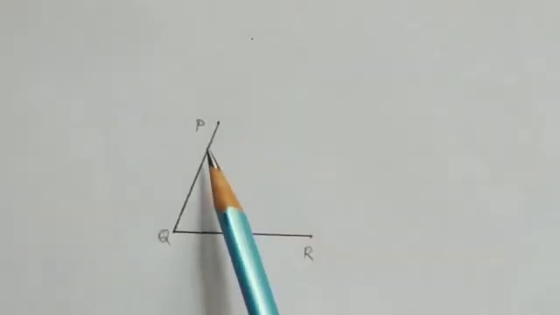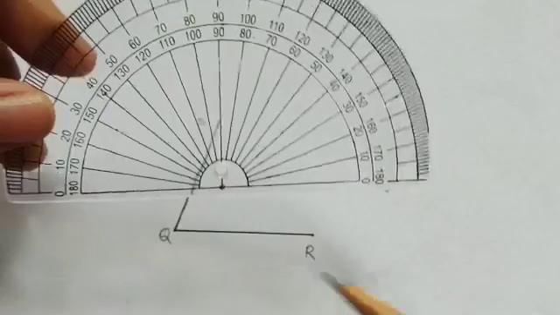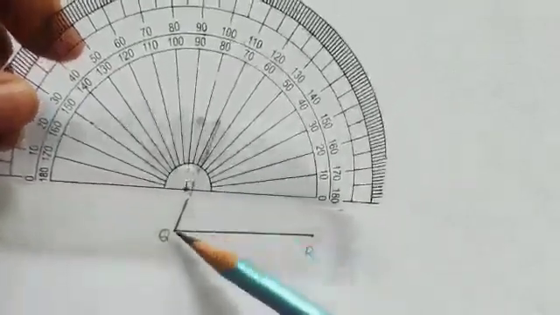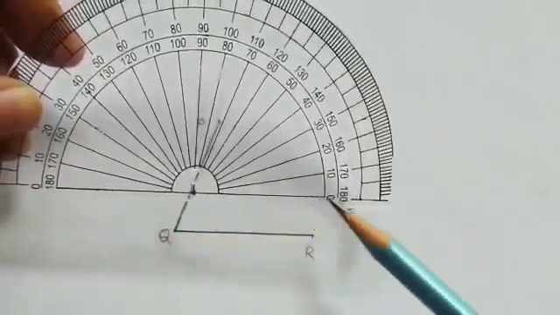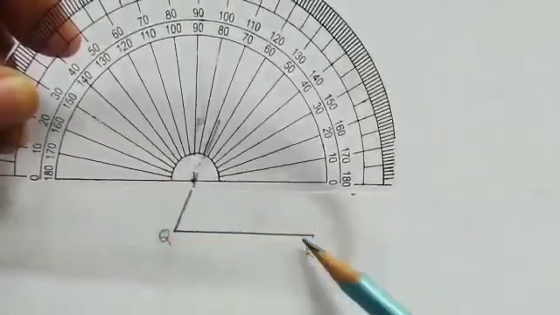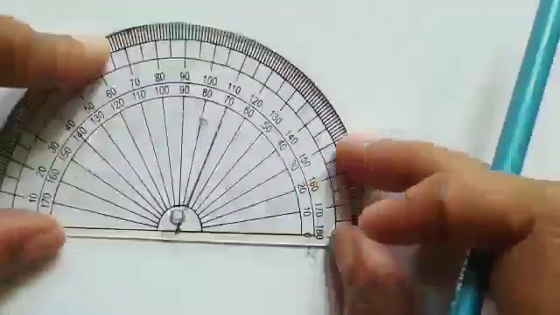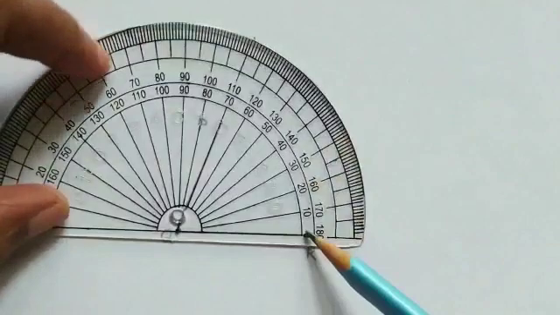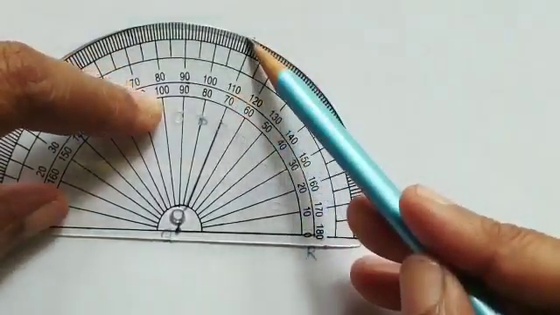Now let's see how to measure angle PQR. The procedure is same. Put the center of the protractor at the vertex and align the baseline along with the arm QR. So let's do that. Okay, we have a problem here. Why? Because the arms of the angle are small.